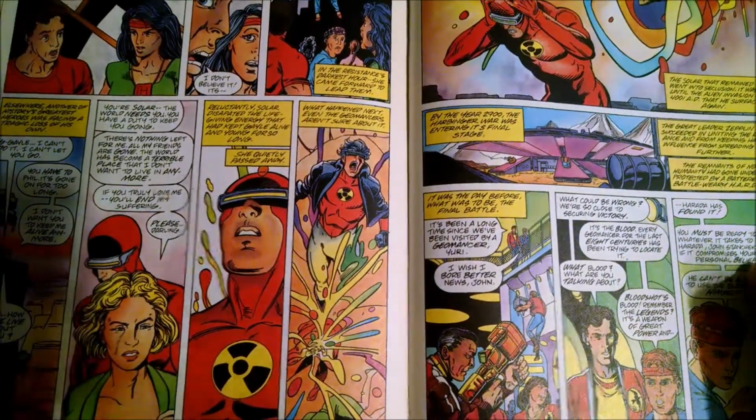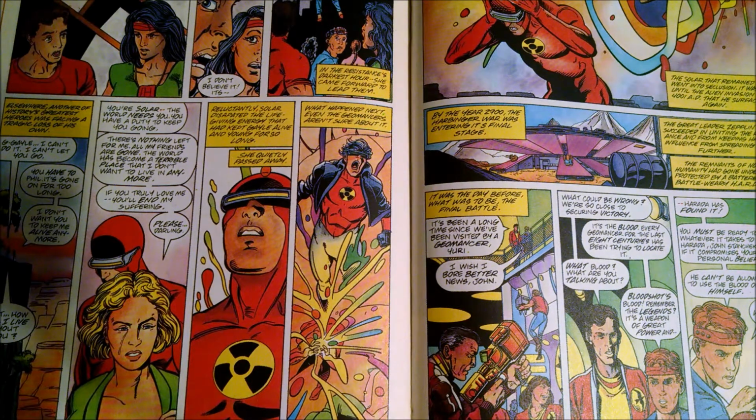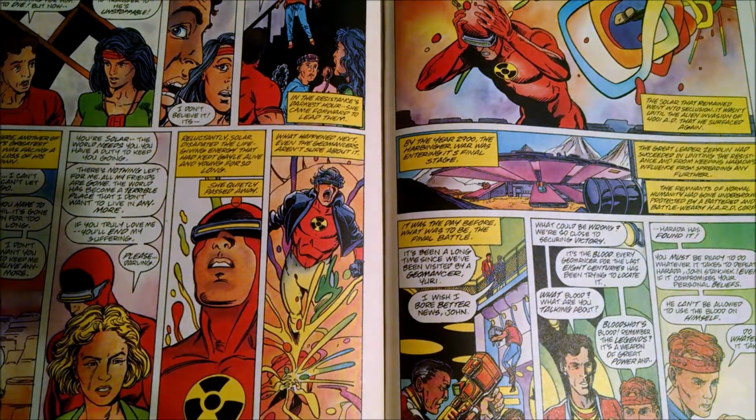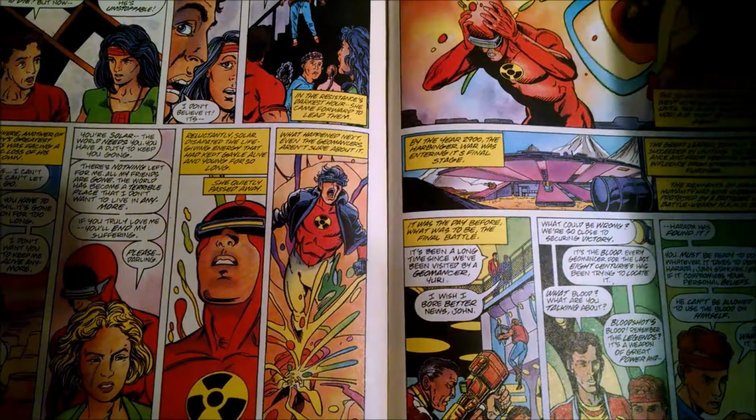This is actually a significant page. Right here, Solar basically comes to terms with his loved one deciding that she doesn't want to live anymore and dying. And in his mourning, he actually splits into two entities. The entity right here, seen flying off, is the one that goes off to Deathmate and leads to the crossover that Gen 13 is created out of. So that's pretty cool.